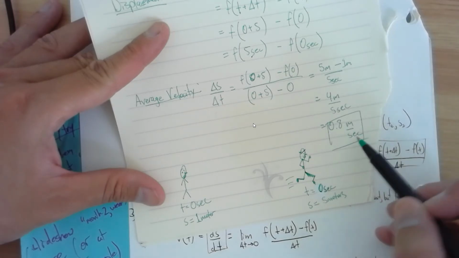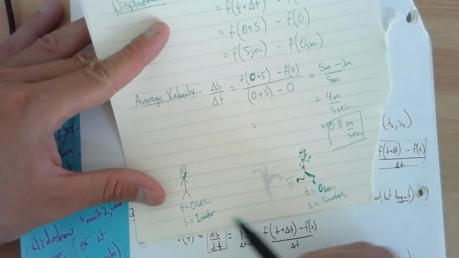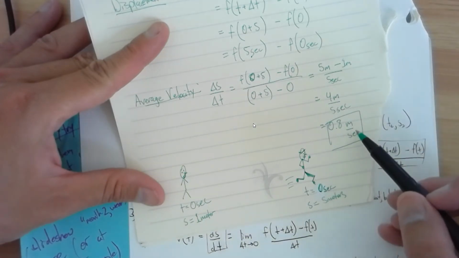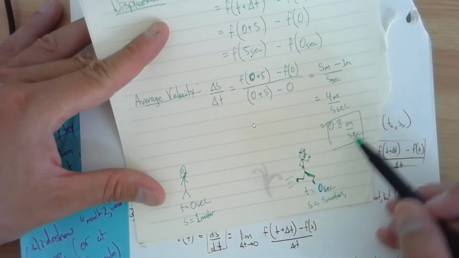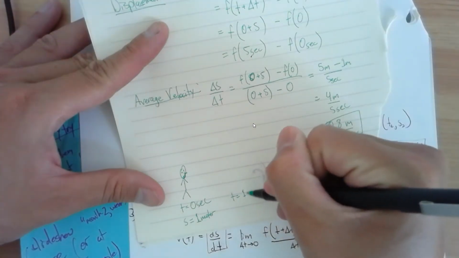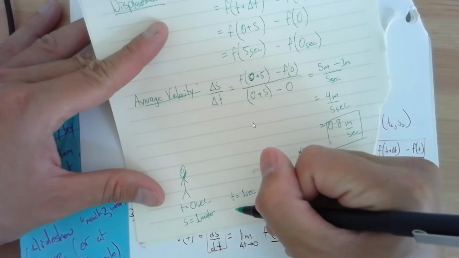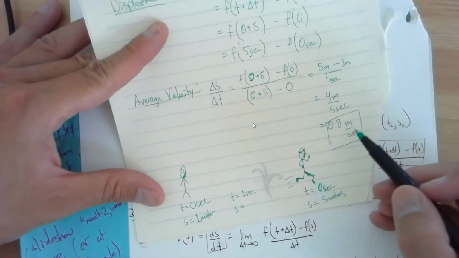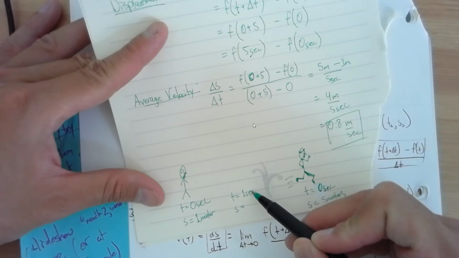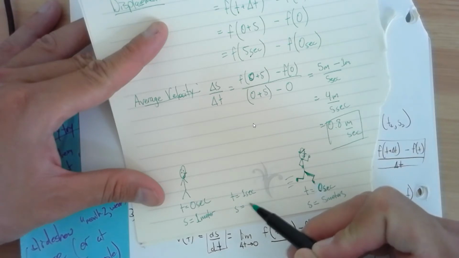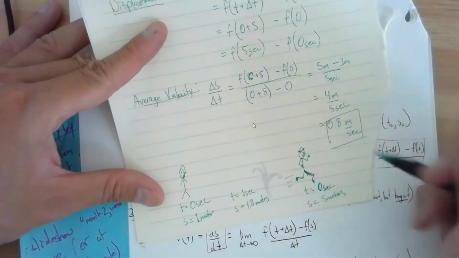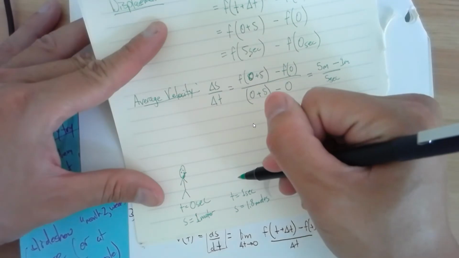That means on average, between here to here in the interval that this person ran, you would think this person ran at 0.8 meters per second, okay, the whole way. So that means after 1 second, if it's 0.8 meters per second, this person goes up by 0.8 meters. We should expect him to be at 1.8 meters, right? So we would expect the same running, right?